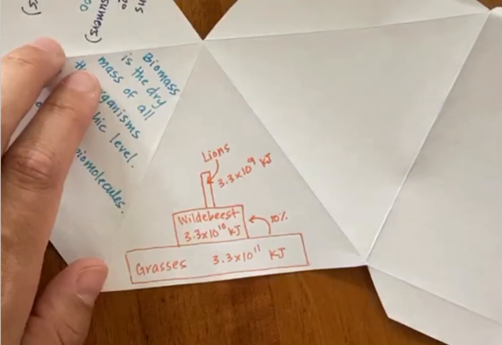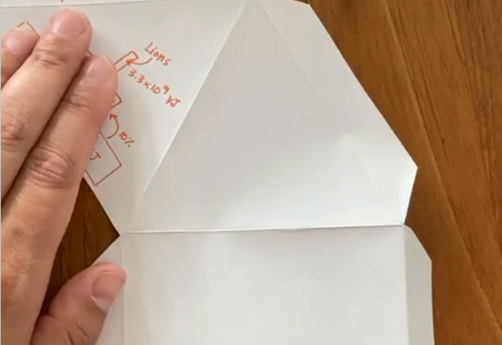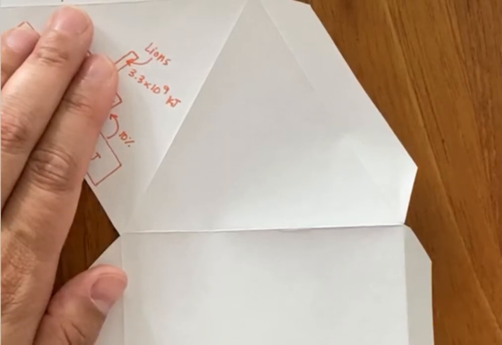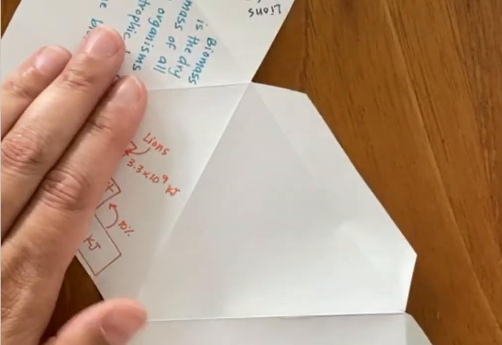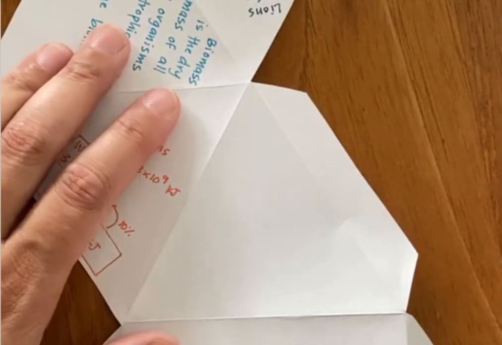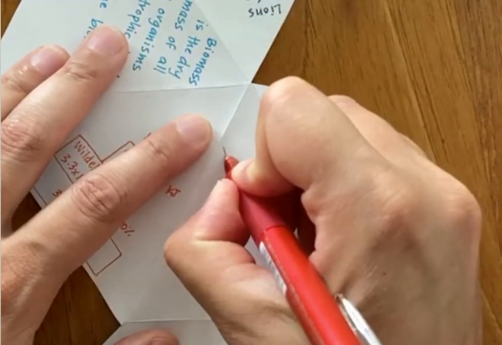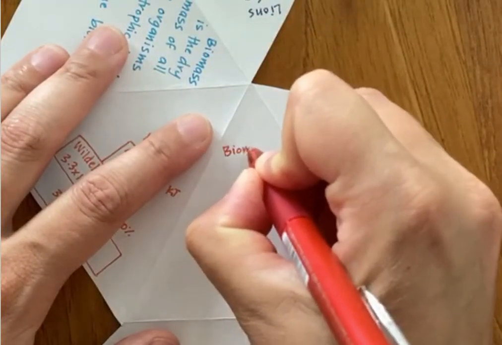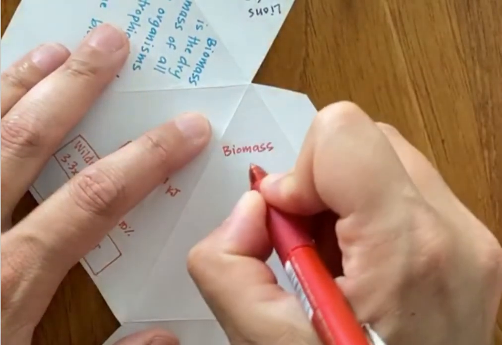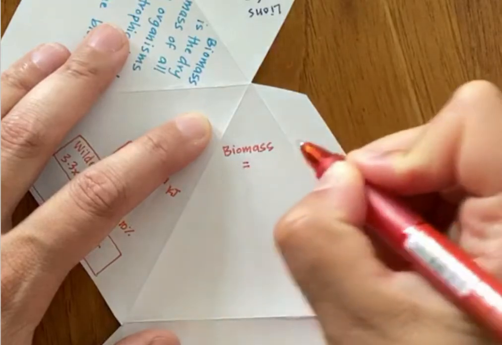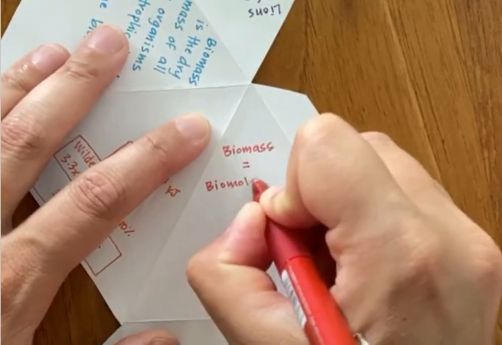Okay, last but not least, we are going to look at how energy and biomass are related. So I'm turning this again. We're going to write down this definition here. So biomass, remember that that is the mass of the biomolecules. So biomass is equal to biomolecules.